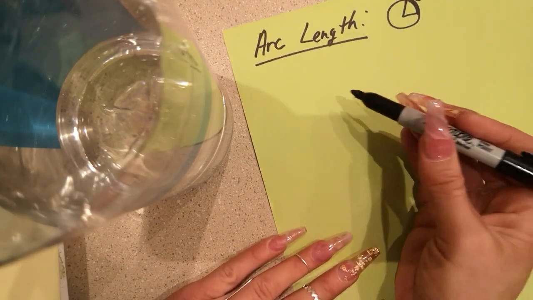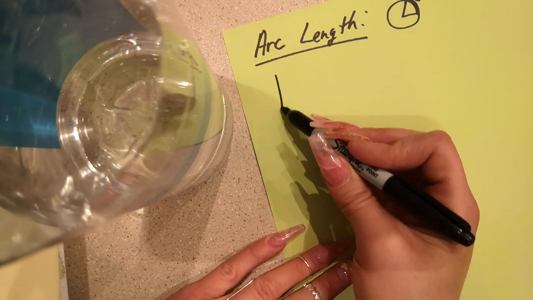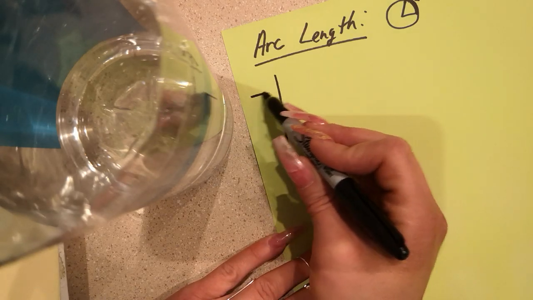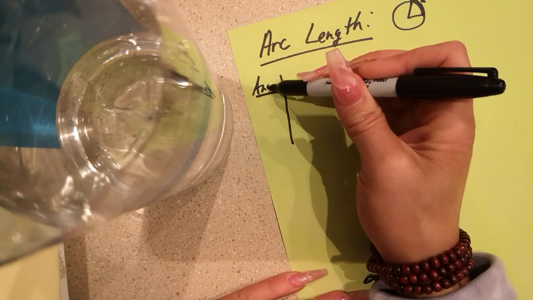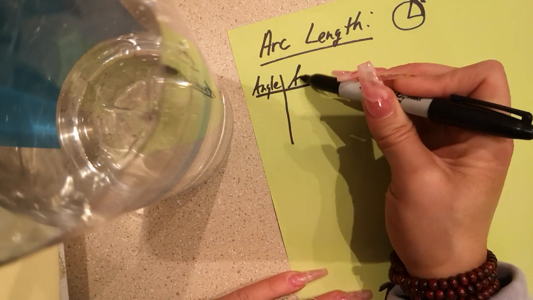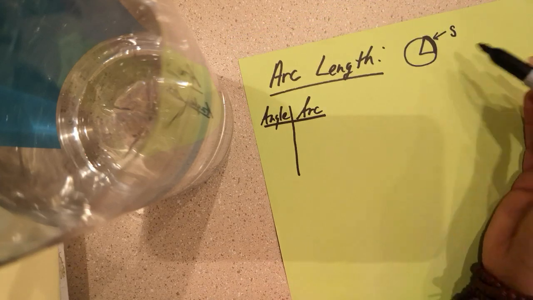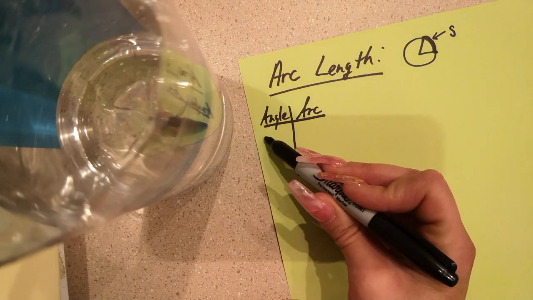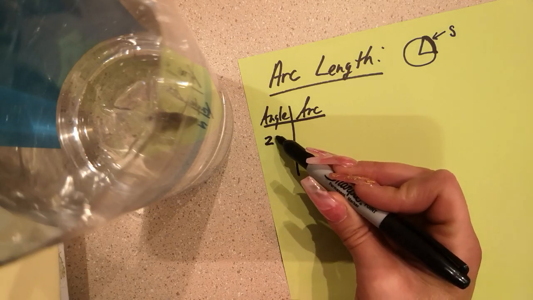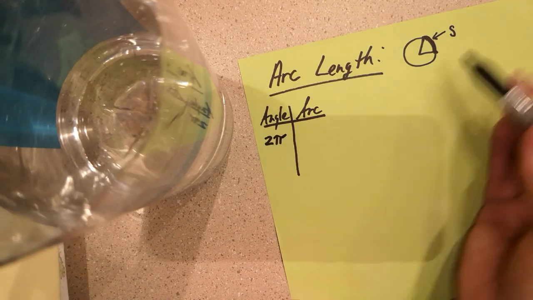Okay, so I can derive this formula in a very similar fashion to how I derived the formula for the area of a sector. So again, I'm going to start by thinking about a full circle. If I was to go all the way around the circle, thinking in radians, that angle would be 2 pi.